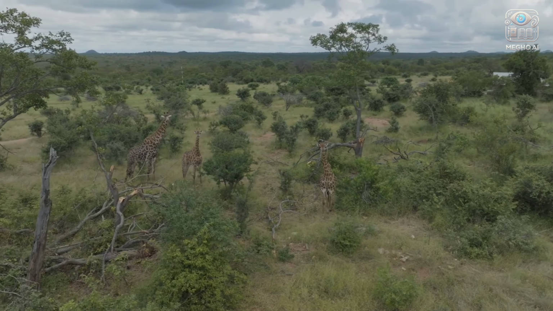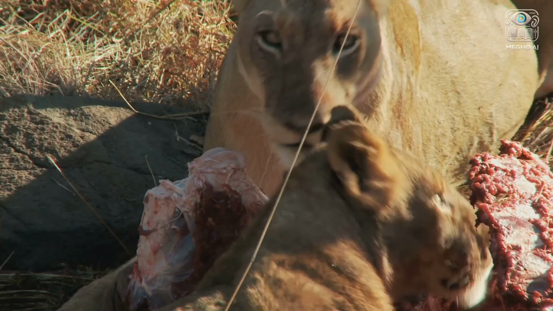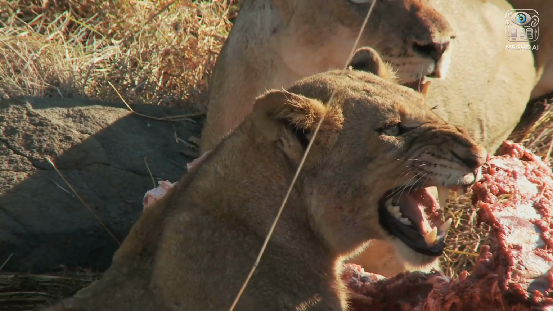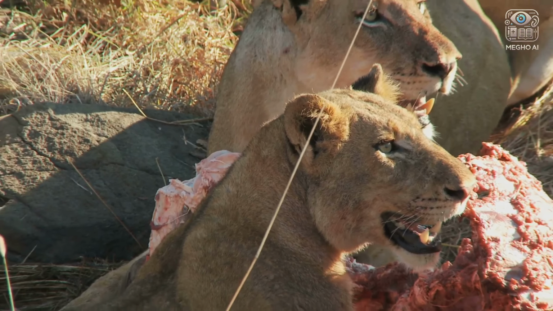Threats facing lions. Habitat loss. Expanding human populations lead to agricultural or urban development in lion territories, shrinking their living space. Human-lion conflict. Lions may prey on livestock when their natural prey is scarce, leading to conflict with local communities. Poaching and illegal wildlife trade.